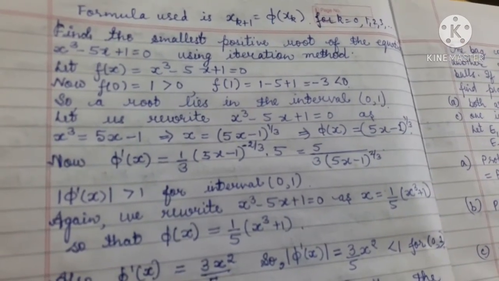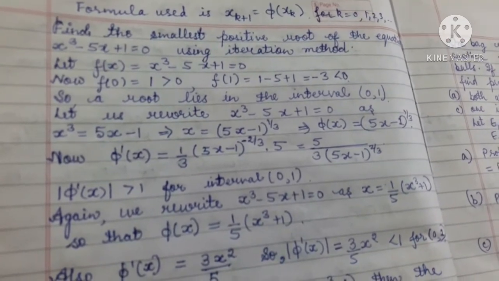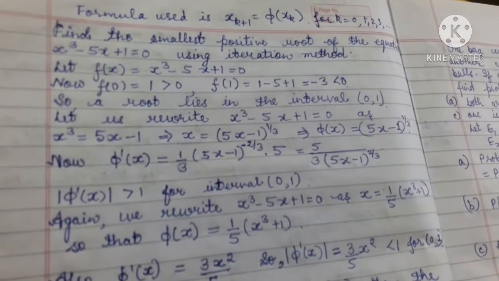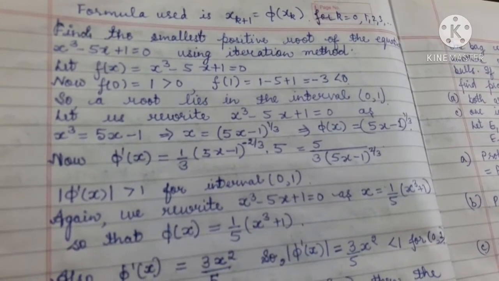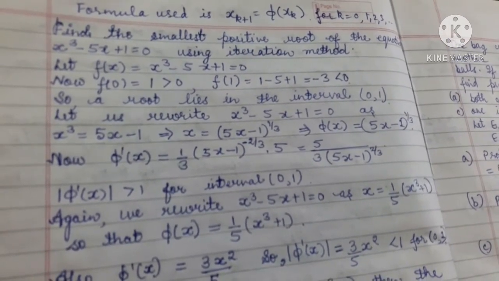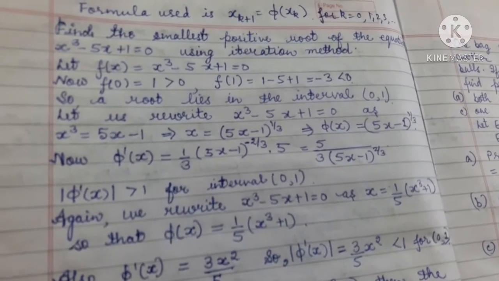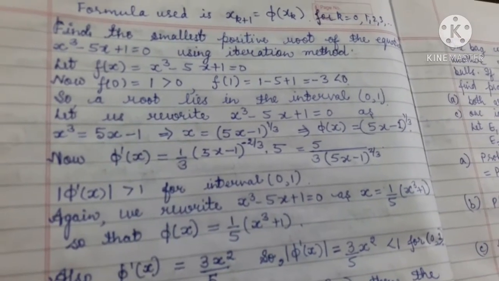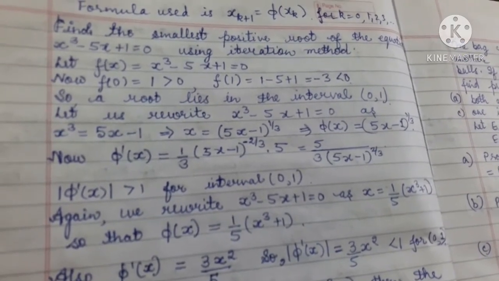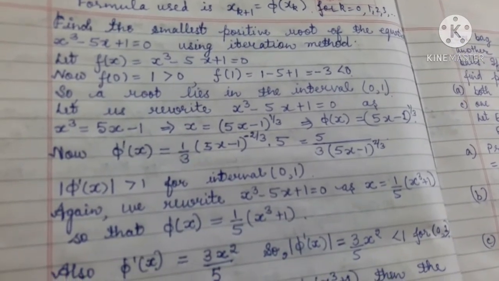As I have done here, let us rewrite x cube minus 5x plus 1 equal to 0 as x cube equal to 5x minus 1, then x equal to (5x minus 1) raised to the power 1 upon 3. Now it is in the form x equal to phi of x. Whatever is on the right hand side is the function phi of x. Right? So in the conclusion I have written: it implies phi of x is equal to (5x minus 1) raised to the power 1 upon 3.